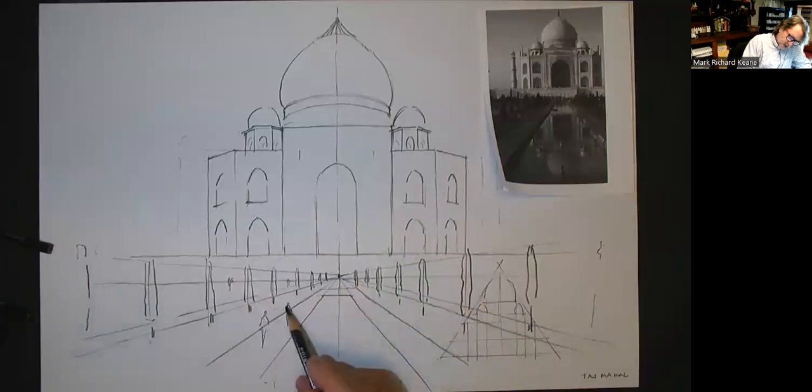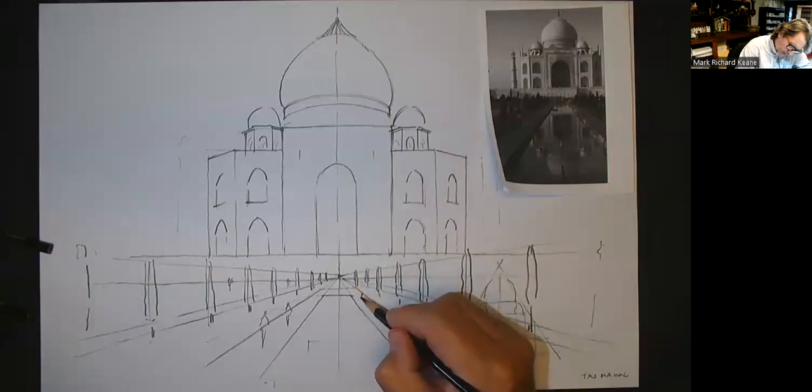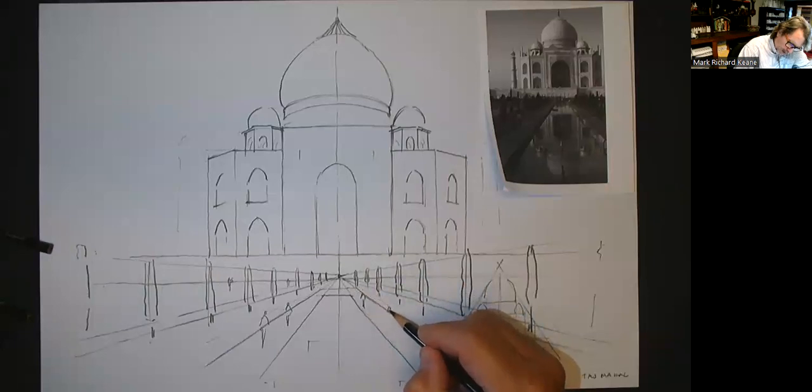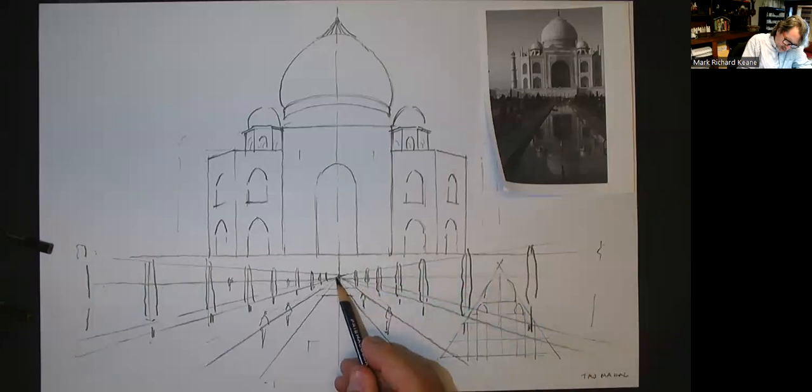So the body gets larger, but their heads are contained on the same vanishing point. And so that'll help present scale to people walking around in the garden here. So we just have to make sure that their feet line up and their heads line up as they sort of animate the space and show the scale of people walking around.